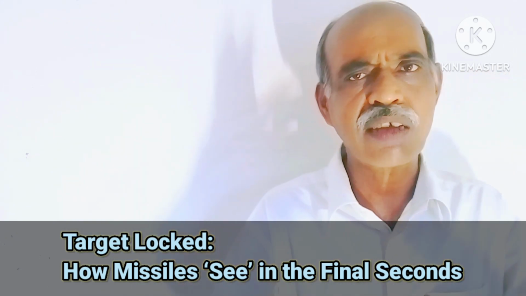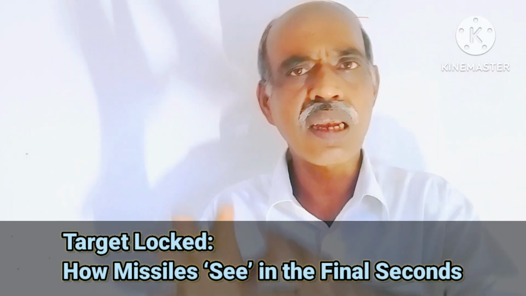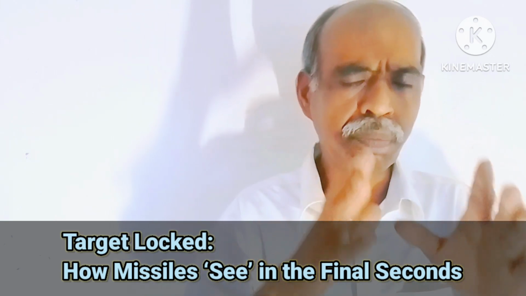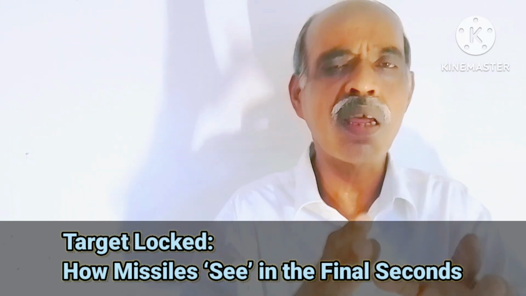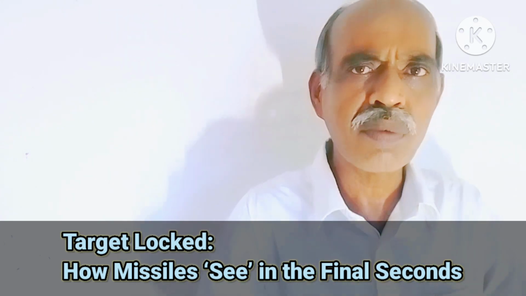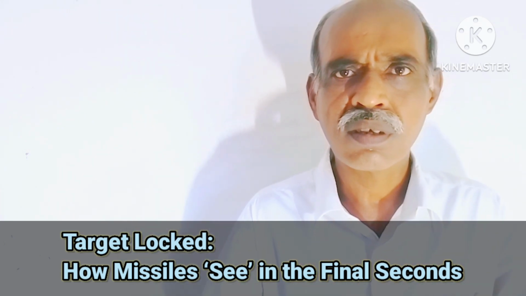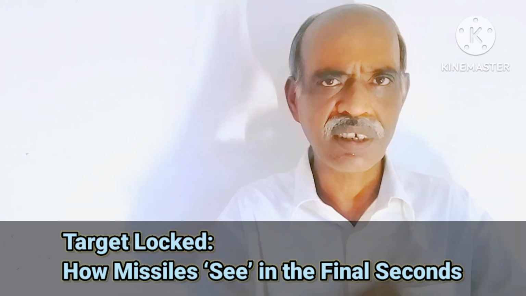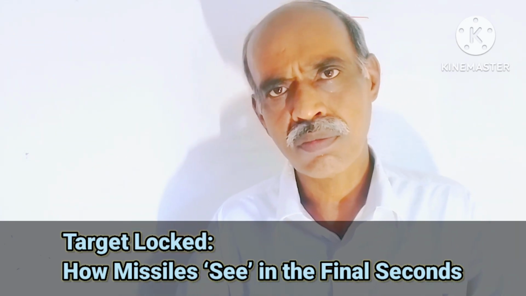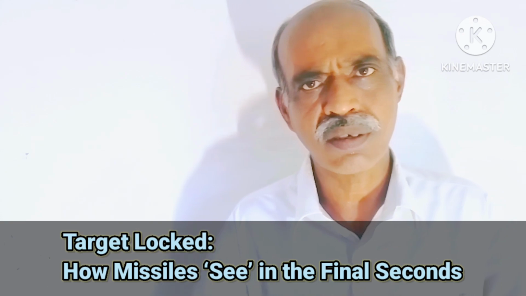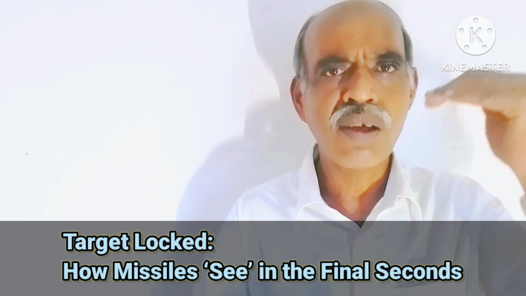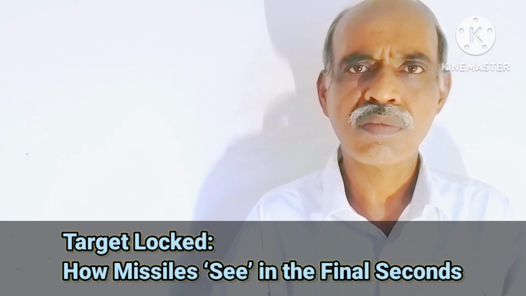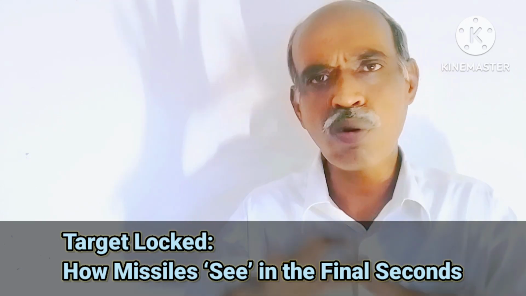Those processors compare the live visuals to the stored images. And if there is a mismatch, then the missile adjusts its path, meaning course correction is done, if the cameras of the missile find a mismatch.